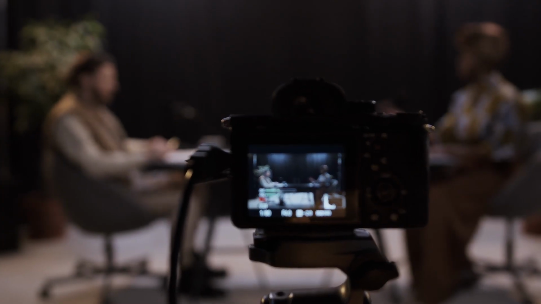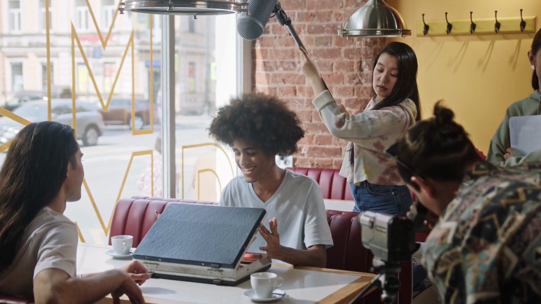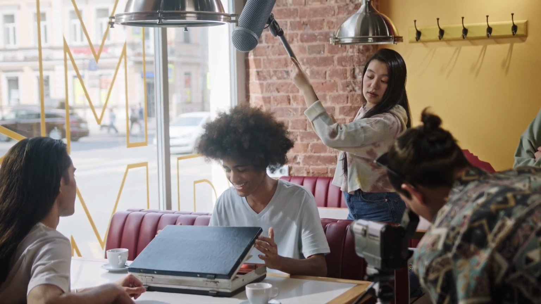For example, if you record a podcast or interview, we can opt for a condenser microphone that captures sounds with greater details. On the other hand, if we're recording a sporting event or a demonstration, a directional microphone could be the right choice for capturing sounds from a specific direction.